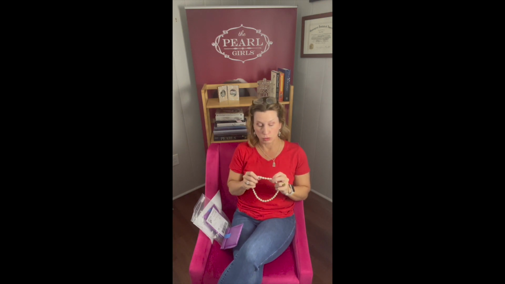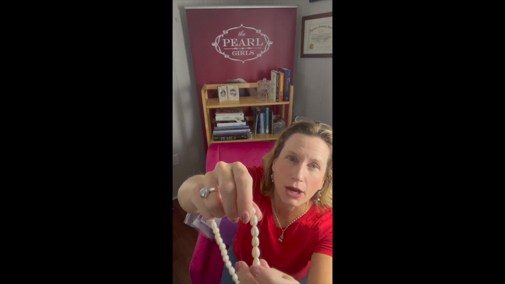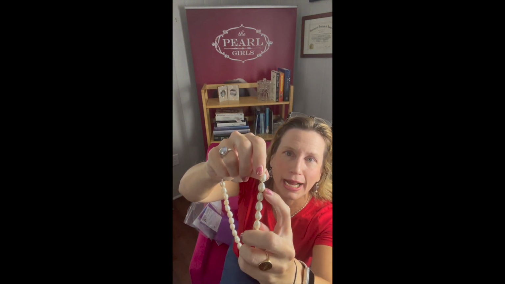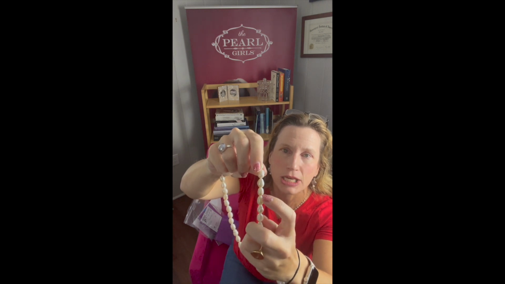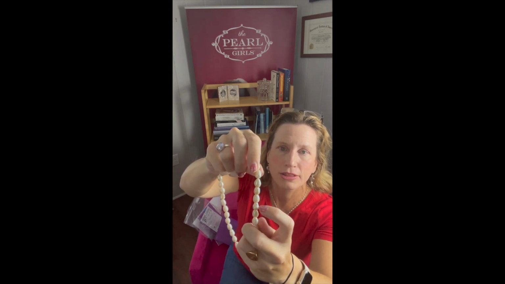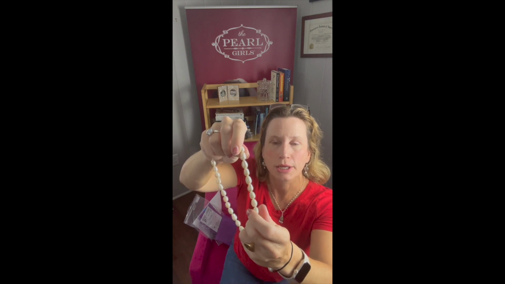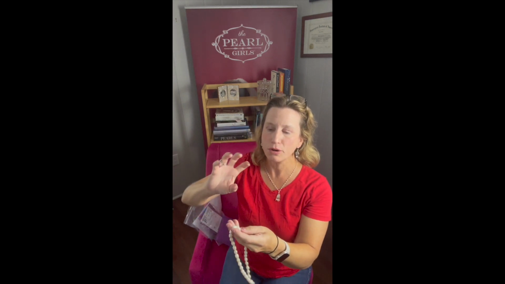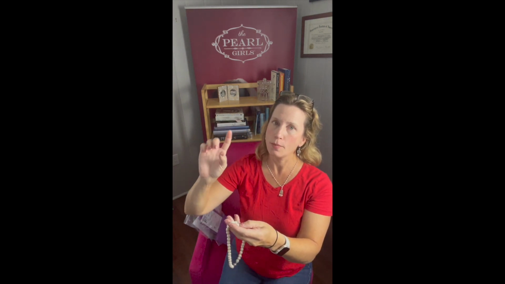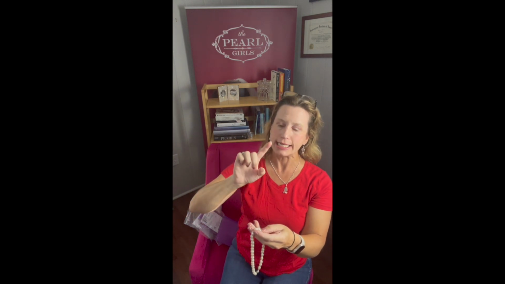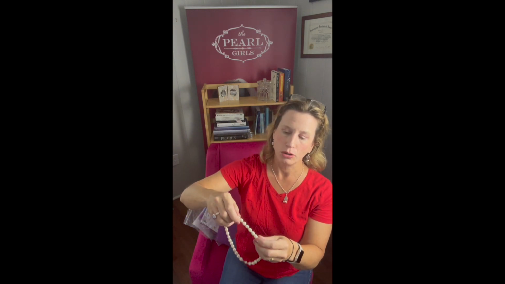Now, I say all of that to tell you about a feature called circles. When a pearl is circled, that means it's got lines around it. I'm not sure how we'll ever be able to see this, but these pearls are circled, meaning the way they were formed, there are almost circular indentations in the pearl.